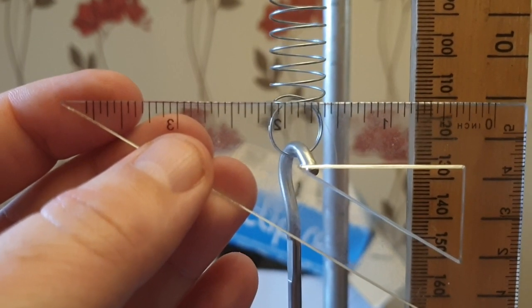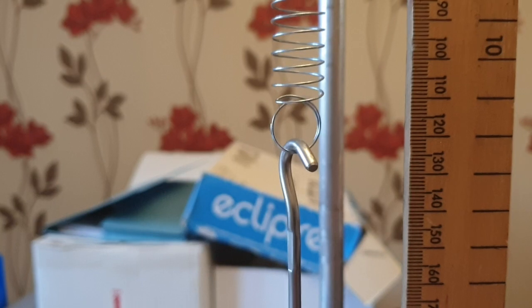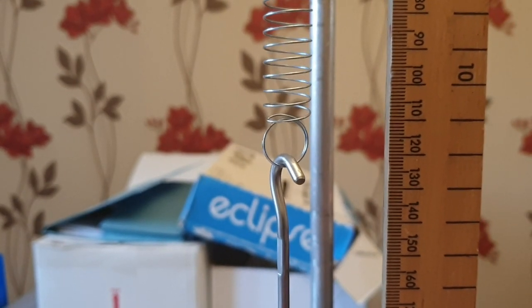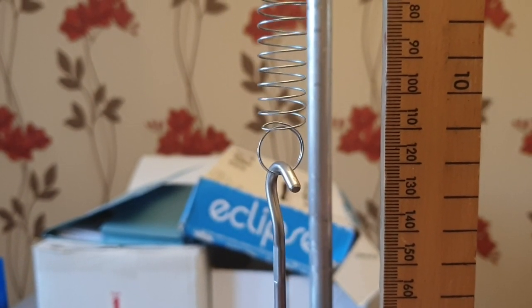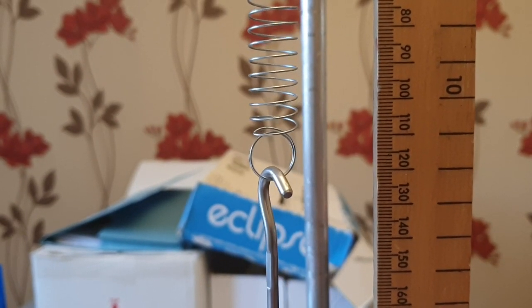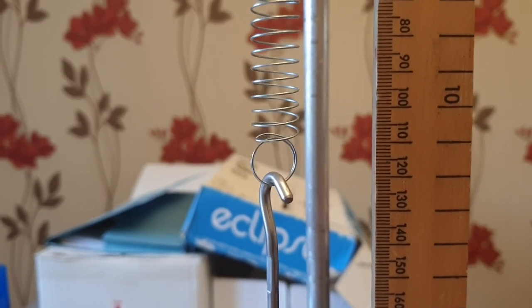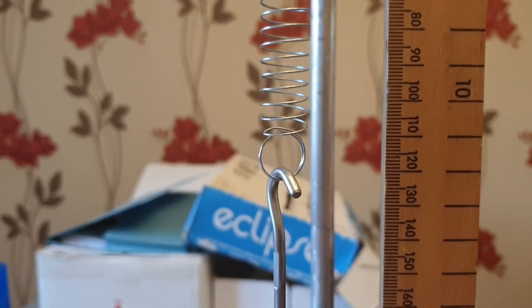It looks like 115 millimeters. So obviously on my table I would write down 2.94 newtons for the force and 115 millimeters, or 0.115 meters, for the extension. I then go and get another weight.